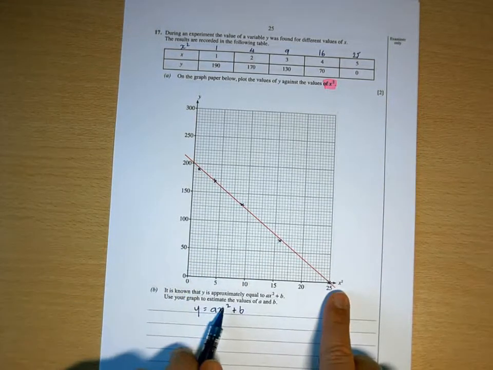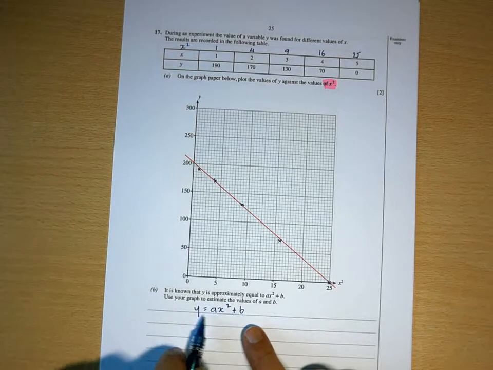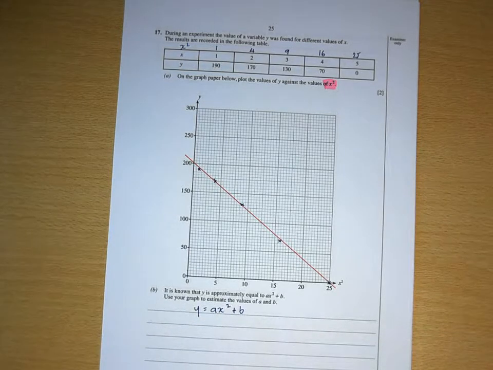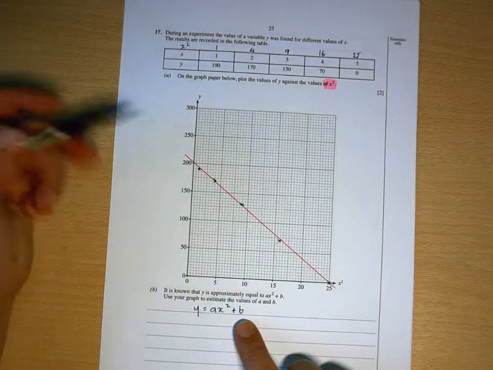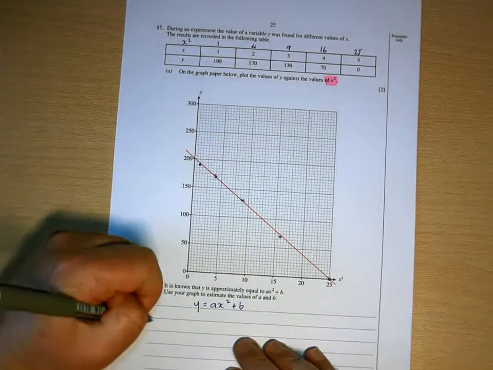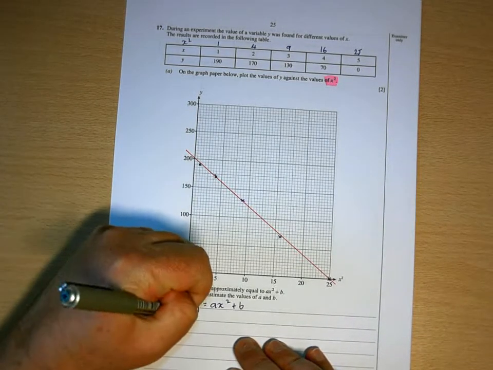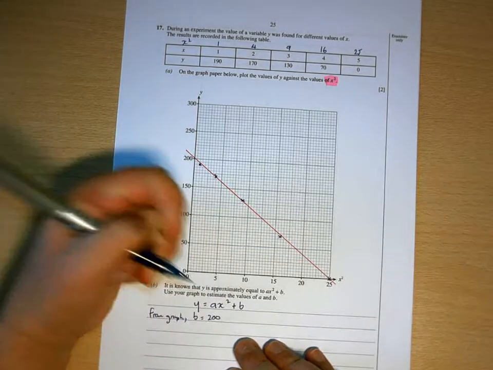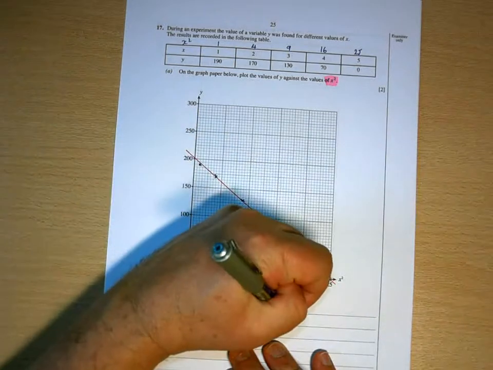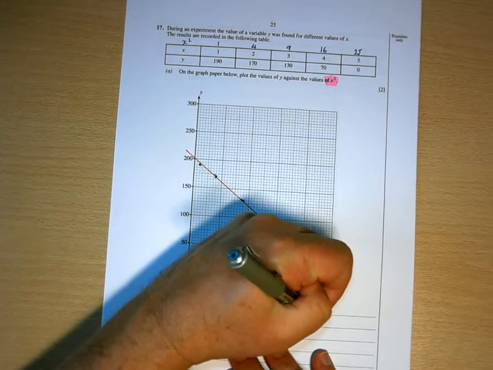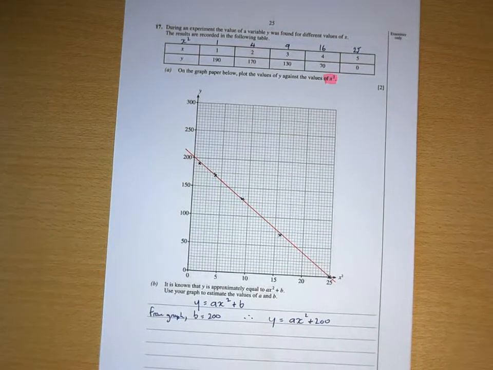Because we've plotted x squared, we can use that graph now just like an equation of a straight line to work out a and b. b is the intercept on the y-axis, so straight away we can see b is 200. So that means, therefore, y equals ax squared plus 200. So all we need to do now is work out what a is.